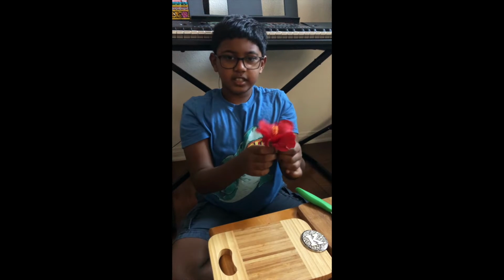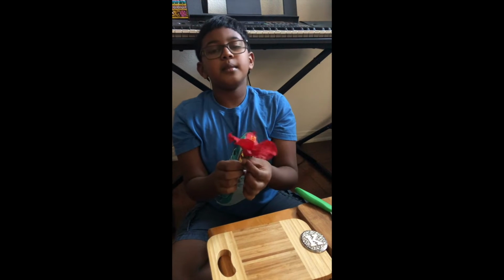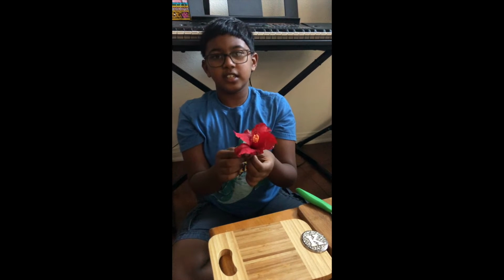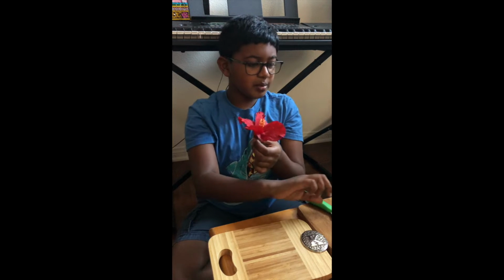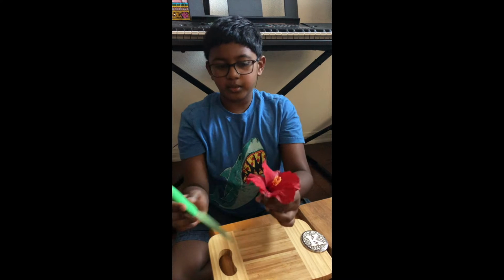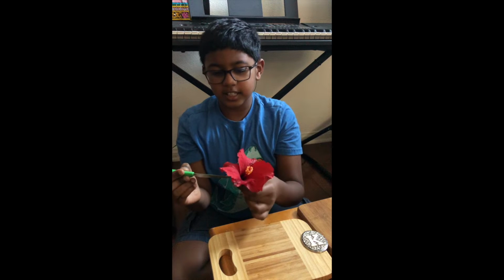Now, let's take a look at the inside parts. I'm going to need to cut a slit here, so fair warning to all the children, I recommend parental help in cutting this.